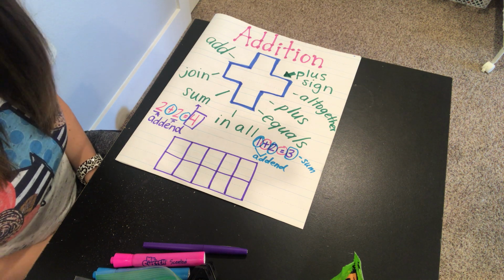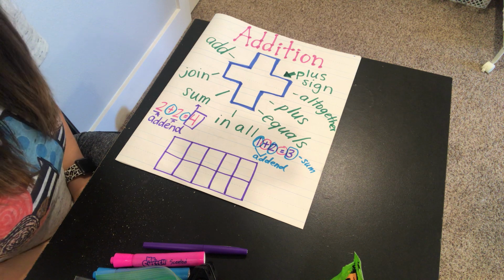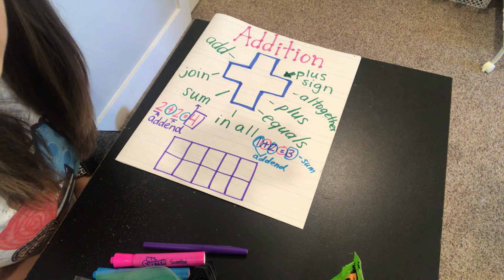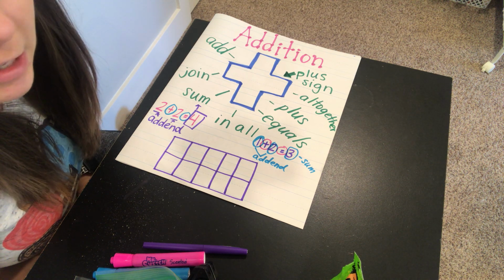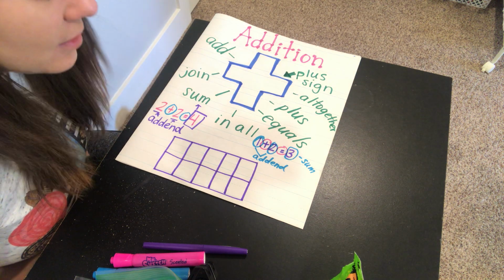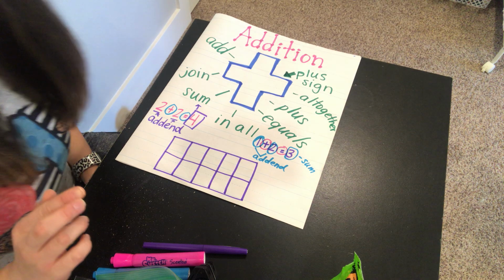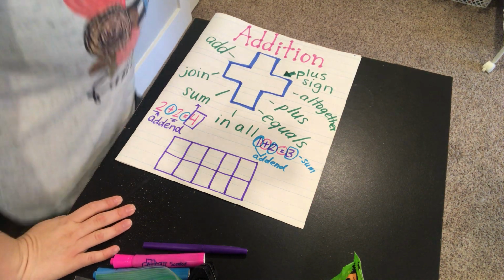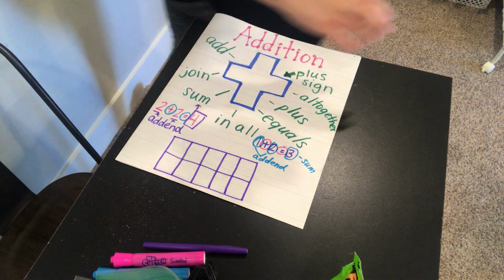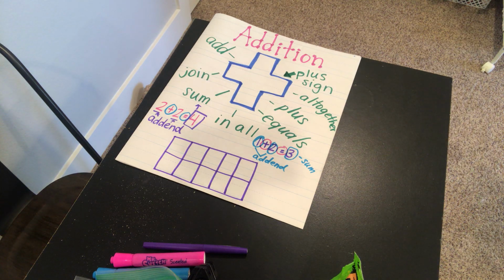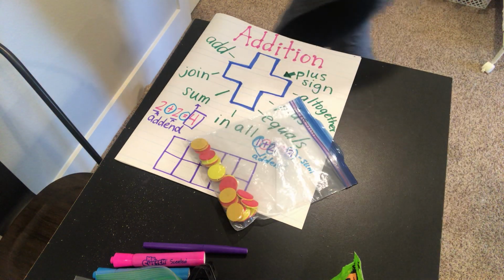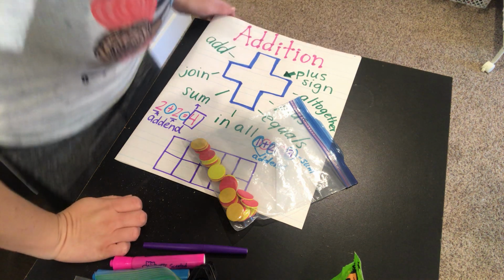Alright, now for the fun part. Today when we add, we're going to add using items that you can eat when we're done. Now, you can do this if your parents are okay with it. If not, then you have counters in your bag that I gave you, your math toolkit. Let me grab those really fast. You also have counters that you can use for this lesson.